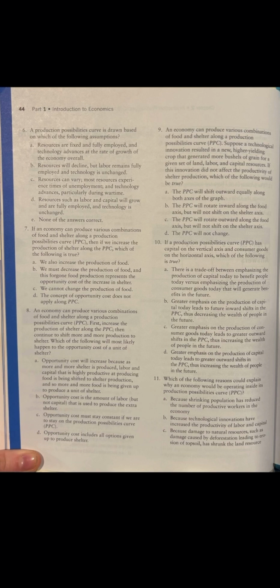If this innovation does not affect the productivity of shelter production, which of the following is true? A. The PPC will shift outwards equally along both axes of the graph. B. The PPC will rotate inward along the food axis, but not shift on the shelter axis. C. The PPC will rotate outwards along the food axis, but not shift on the shelter axis. D. The PPC will not change.